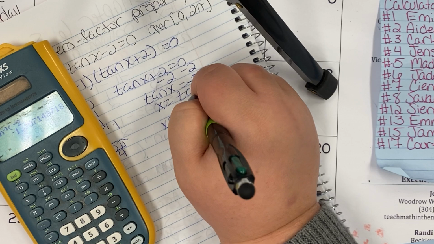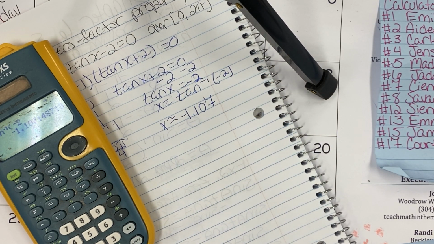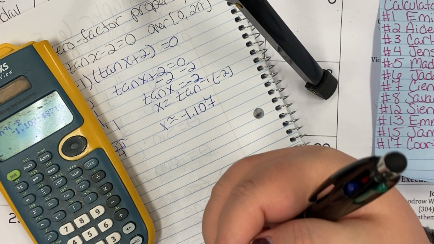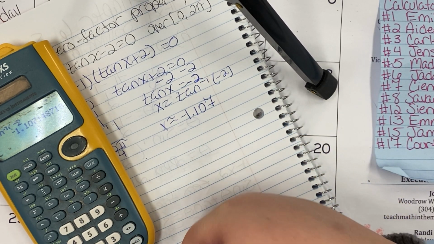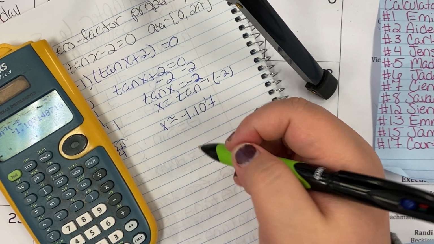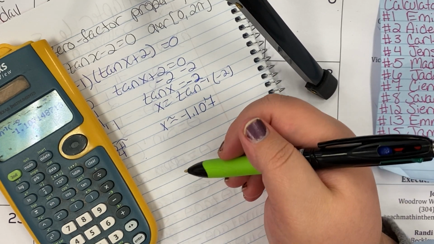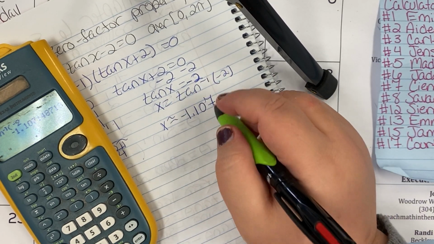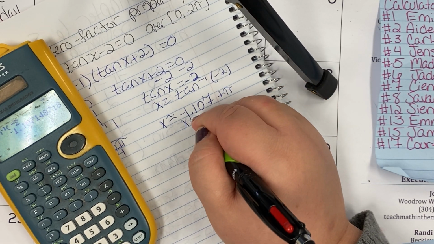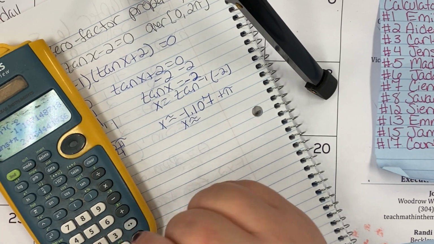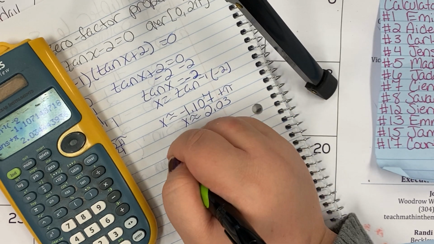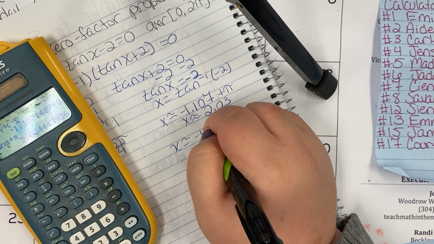negative 1.107. But since those are negative, we need to add pi and we need to add 2 pi. So since we're between 0 and 2 pi, you have to add that 360 degrees, and we're going to add 180 degrees as well to get the 2 answers. So we're going to add pi to that. So x is going to be about 2.03. And then x is about negative 1.107.